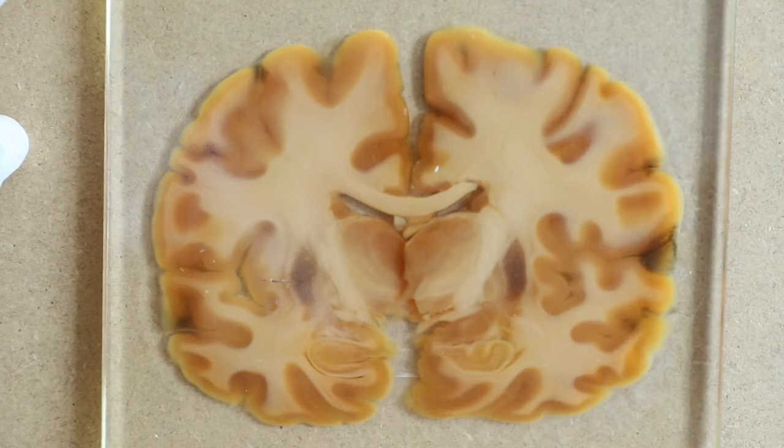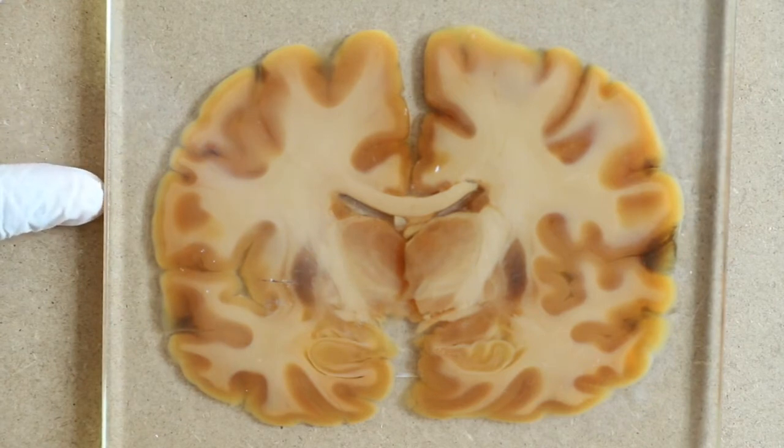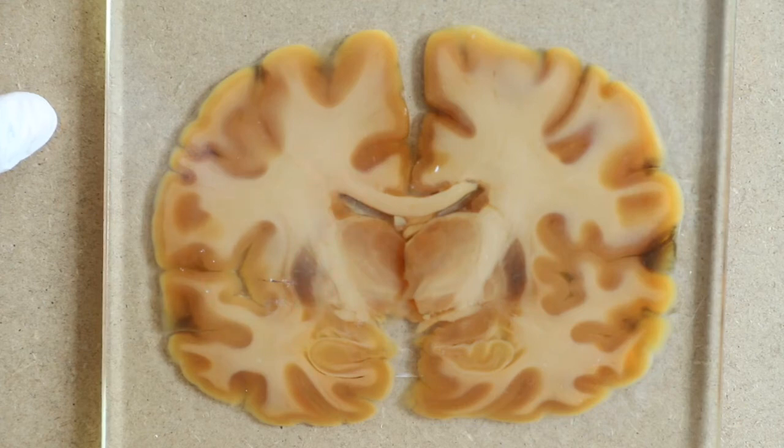To present the other part of the basal ganglia, you can demonstrate it here in the coronal section. From outside to inside, just underneath the insula, this is the lateral fissure, so this is the insula. You can find here this strip-like nucleus, which is called the claustrum.